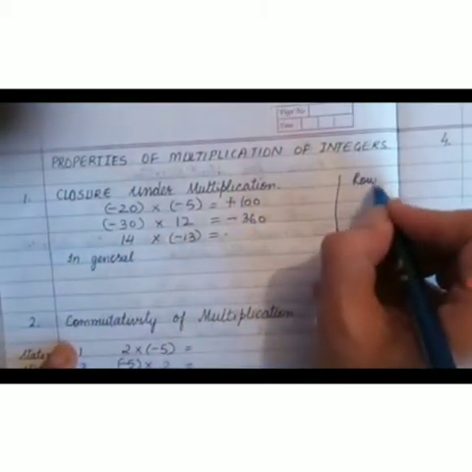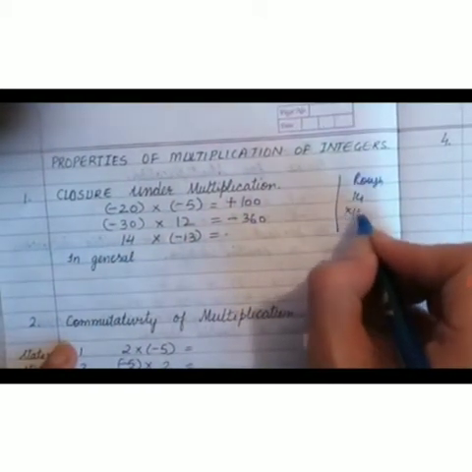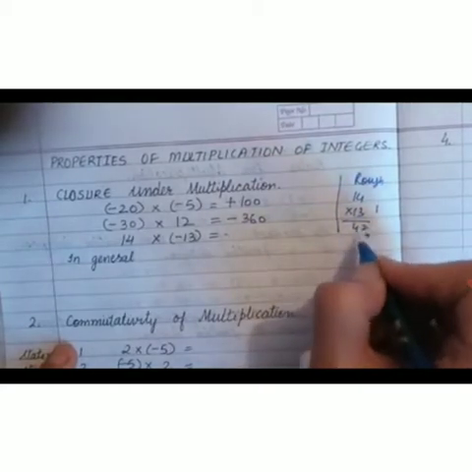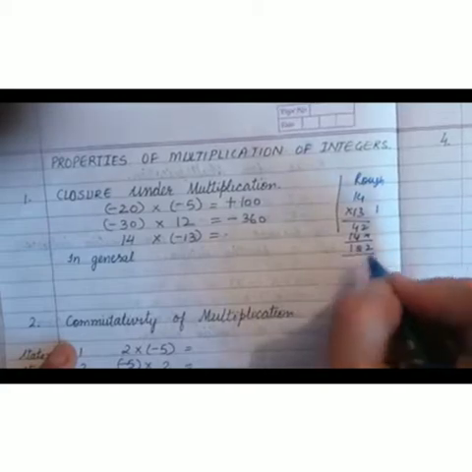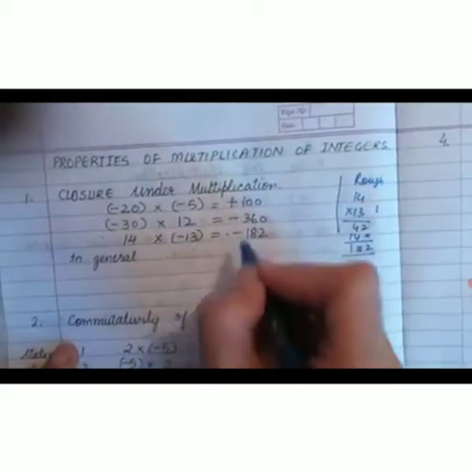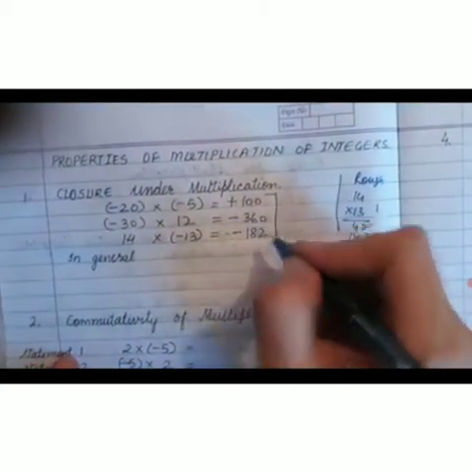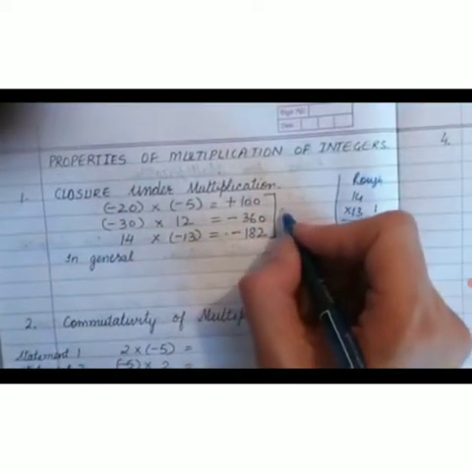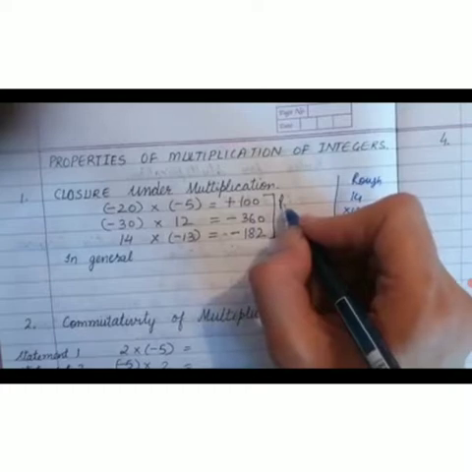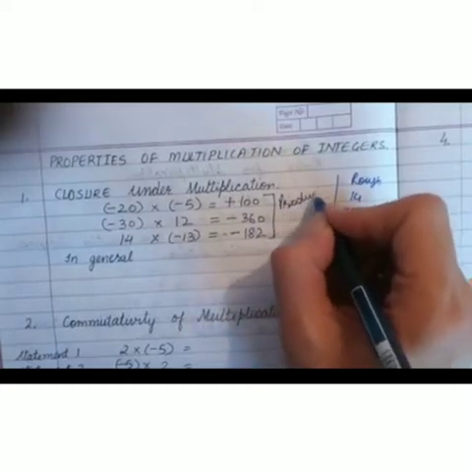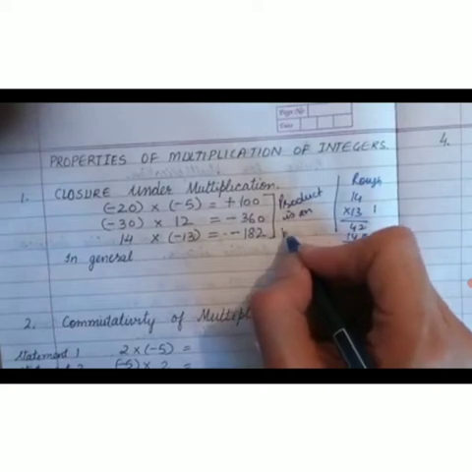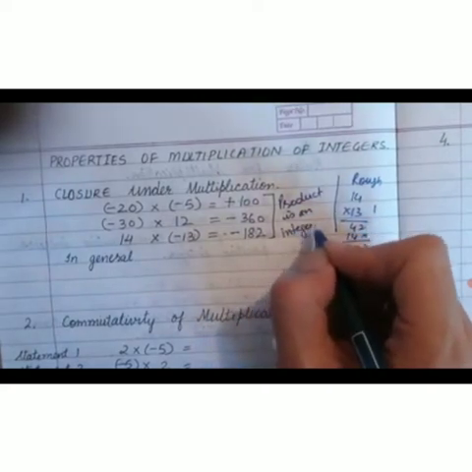Here one is a minus and another is a plus, so roughly 14 times 13 is 182, so the final answer is minus 182, right? So in general, the closure property under multiplication says the product is an integer.